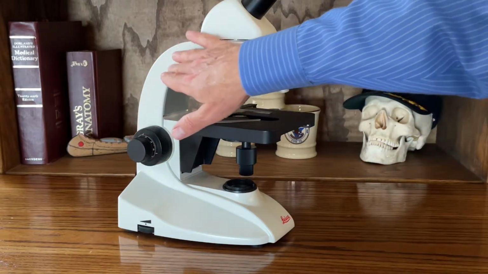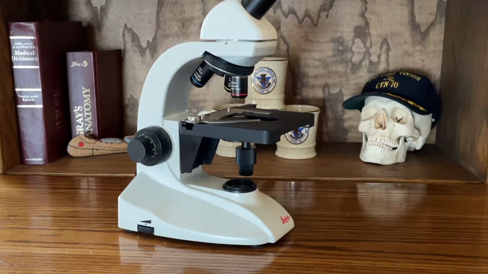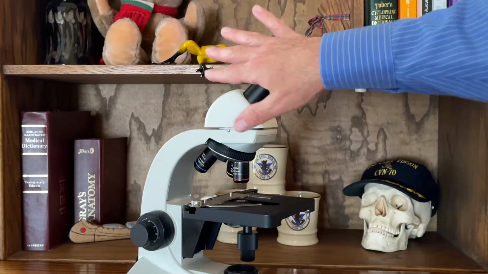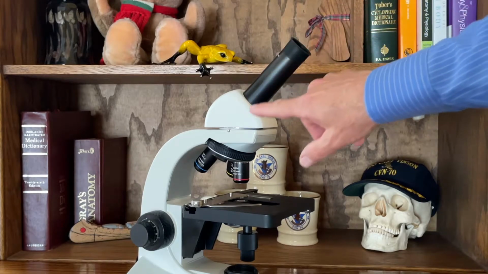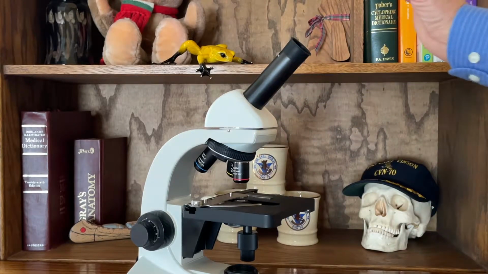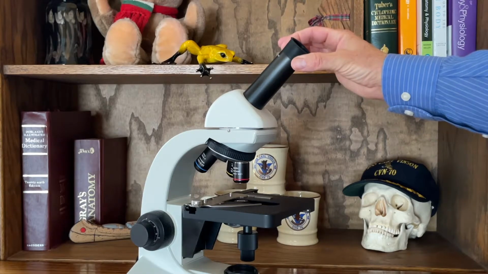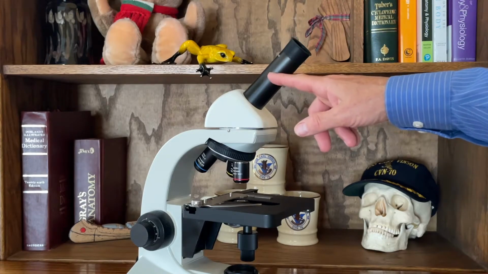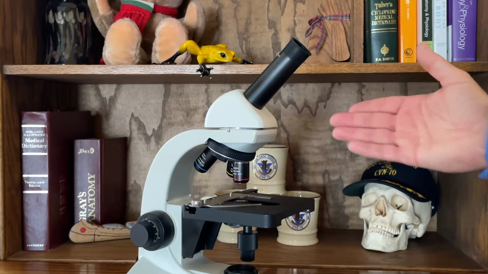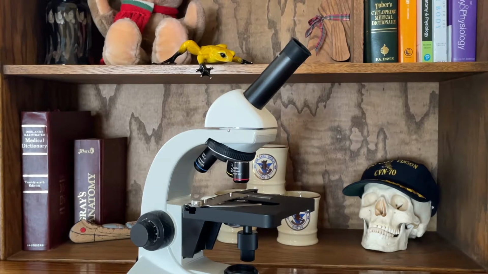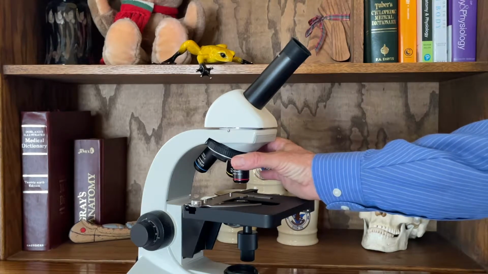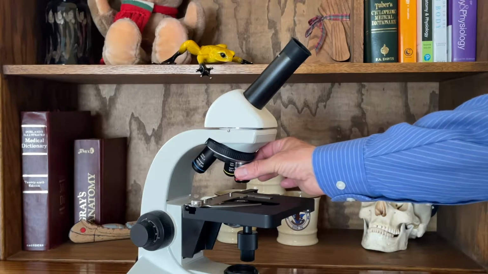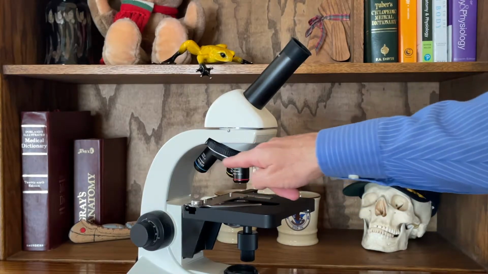So if you look, this is the arm of the scope. And the arm of the scope is basically going to connect the base of the scope to the ocular lens and the objective lenses. This ocular lens universally is 10 power. That's pretty universal. Now, this can be a single ocular lens or binocular, depending on the style of microscope you're working with. Right here, this is called the nose piece, or sometimes referred to as the turret. And it houses the objective lenses that you can see here.